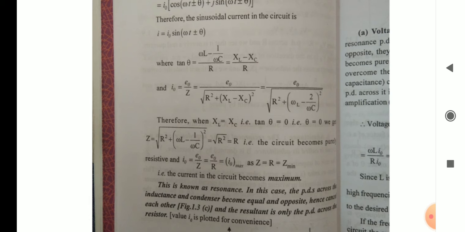Therefore, when XL is equal to XC, tan theta is equal to 0. We get Z is equal to the square root of R square plus omega L minus 1 by omega C whole square, which becomes the square root of R square, that is R. That is, the circuit becomes purely resistive.